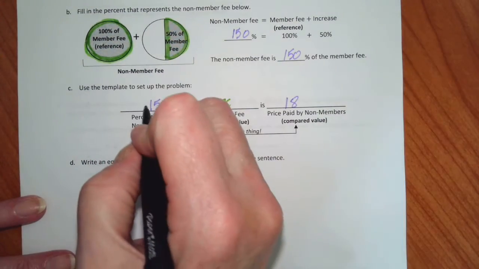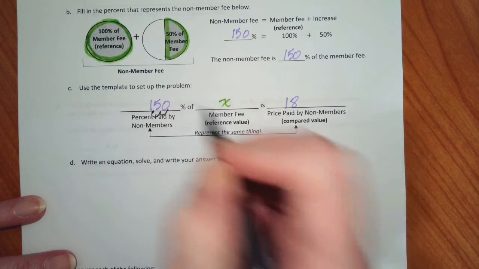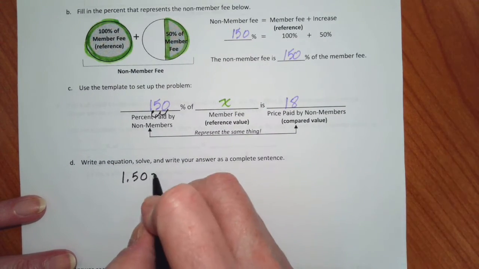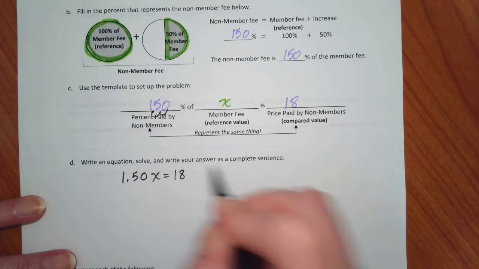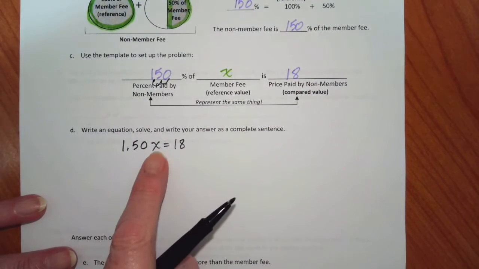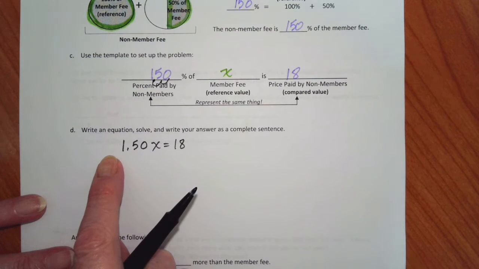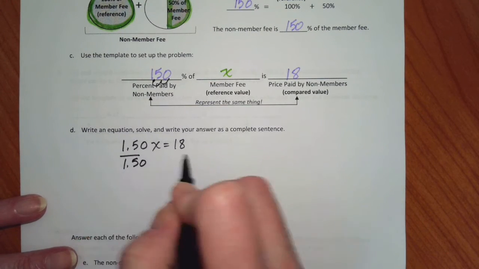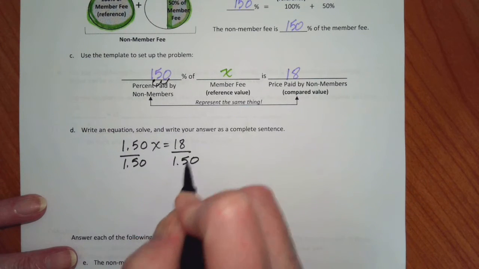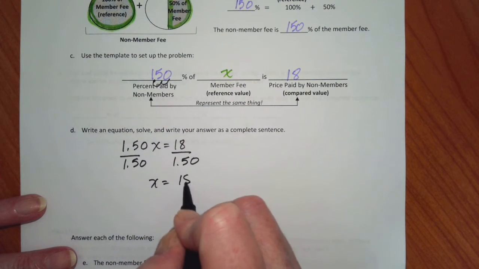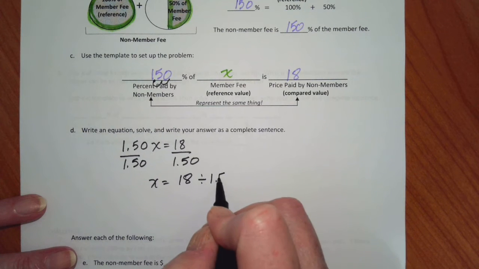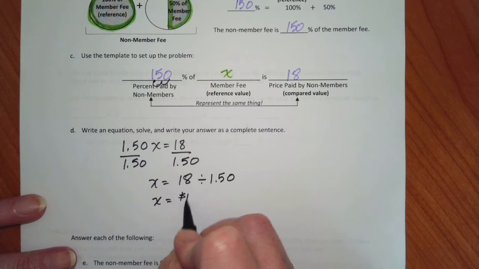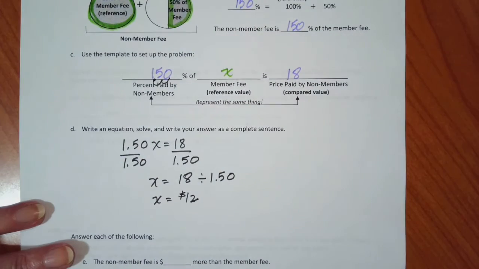Change this to a decimal. 1.50x equals 18. Again, to get the x by itself, since it's multiplied, I have to undo the multiplication, which means I'm going to do division. So x is 18 divided by 1.50, which tells me that x is $12.